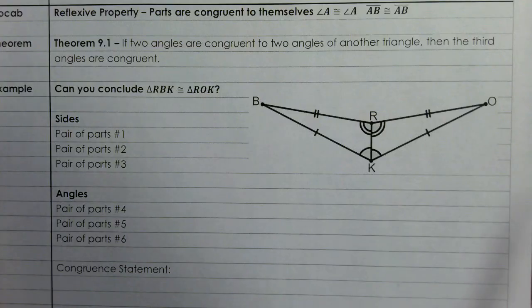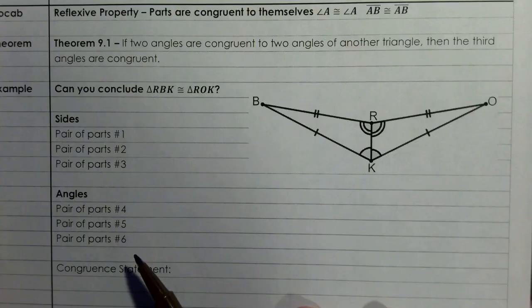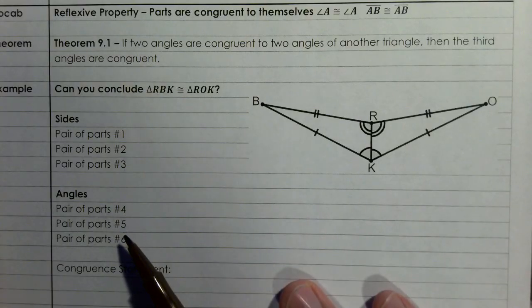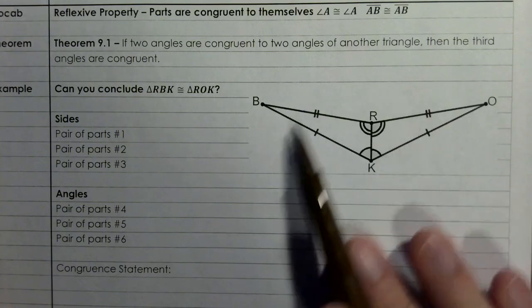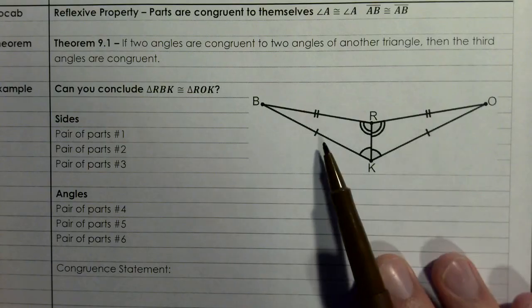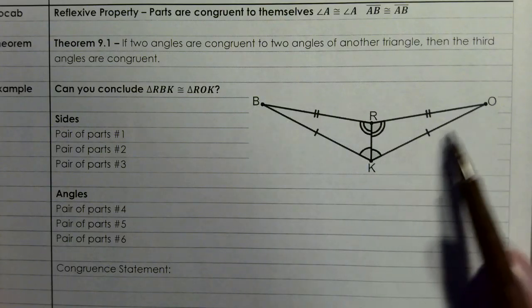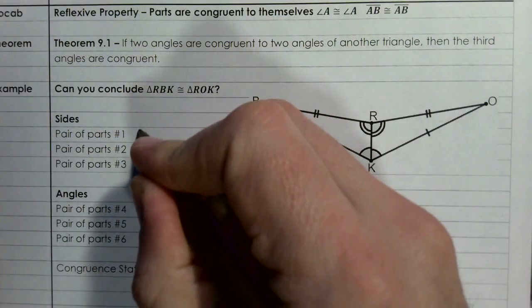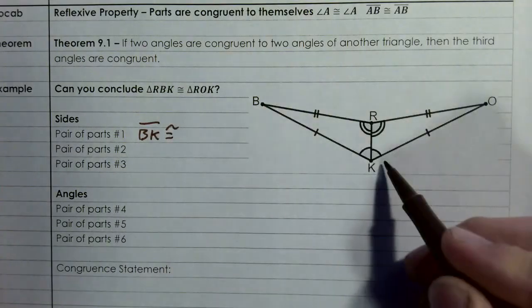Now, it's all well and good when we already know that things are congruent to each other, but a major thing we're going to do in this unit is prove that things are congruent. Right now, the way we're going to do that is to identify all of our sides, identify all of our angles, and make sure that they all match up. Some of it is already marked in this diagram over here. This little tick mark tells me that this side BK is congruent to this side over here. So BK has got to be congruent to KO.